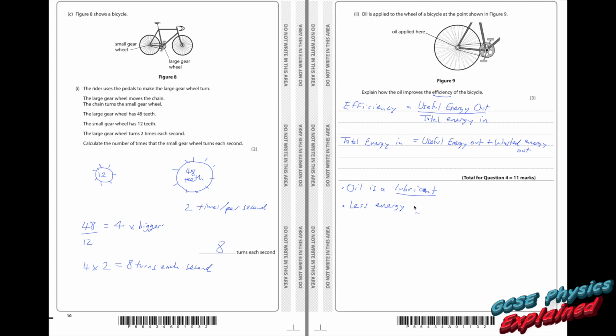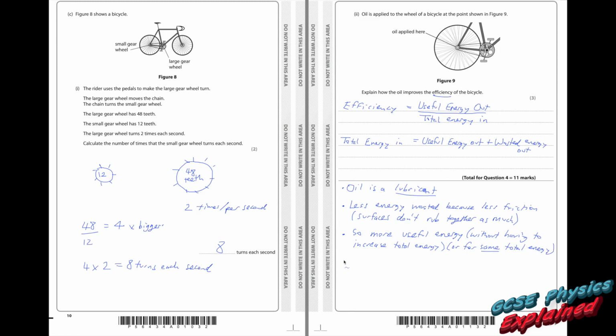Now less energy will be wasted because there'll be less friction, because the oil is going to stop the surfaces from rubbing together quite so much. And that'll definitely get you the 3 marks.